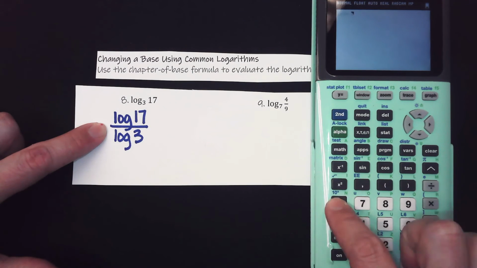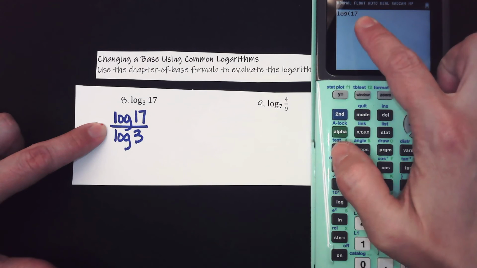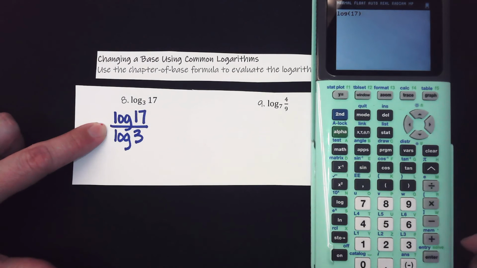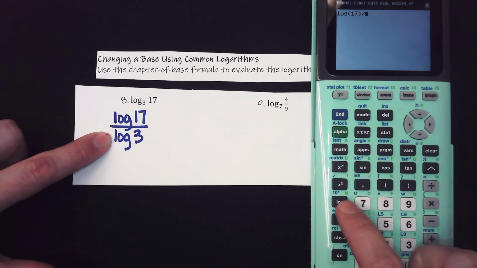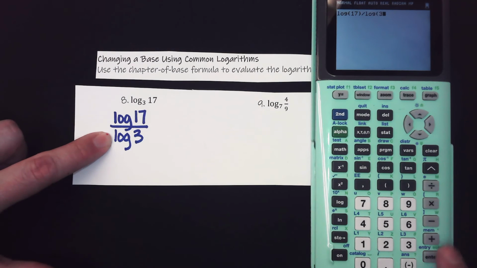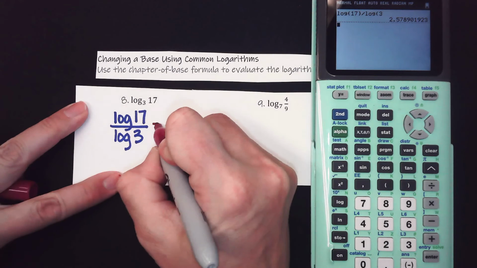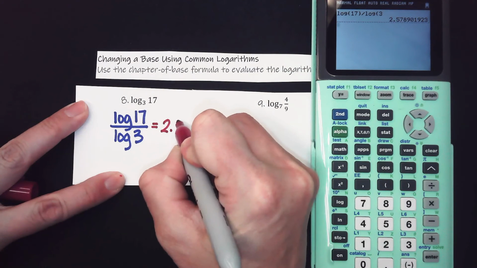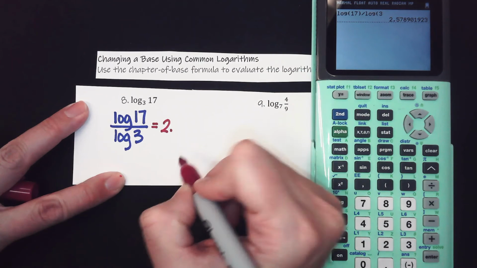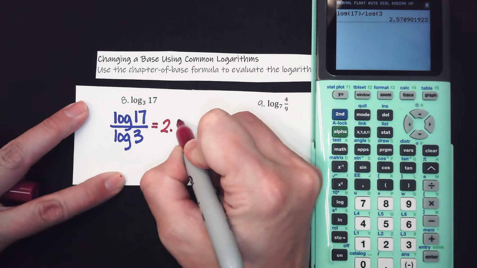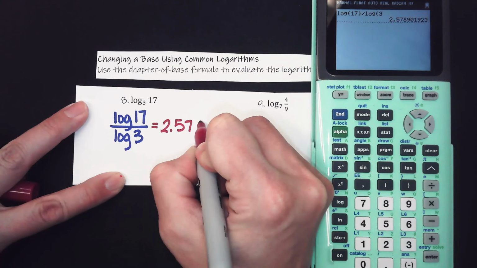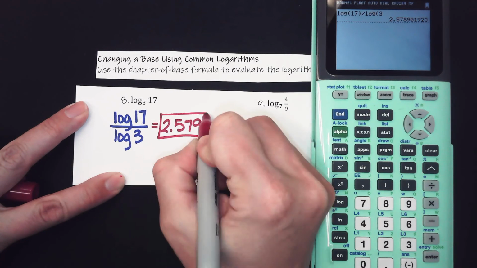But I can do log of 17. Now your calculator put a parenthesis, so you have to end your parentheses, divided by log of 3. And because I'm pushing enter, I don't have to end that parentheses. So this will equal 2, let's go 3 decimal places, 5, 7, and that 8 has to round up to a 9.